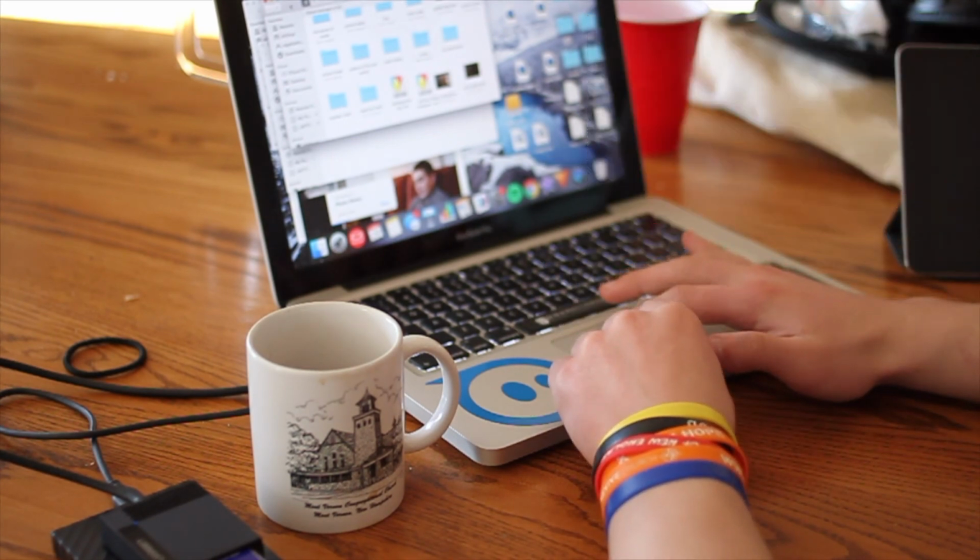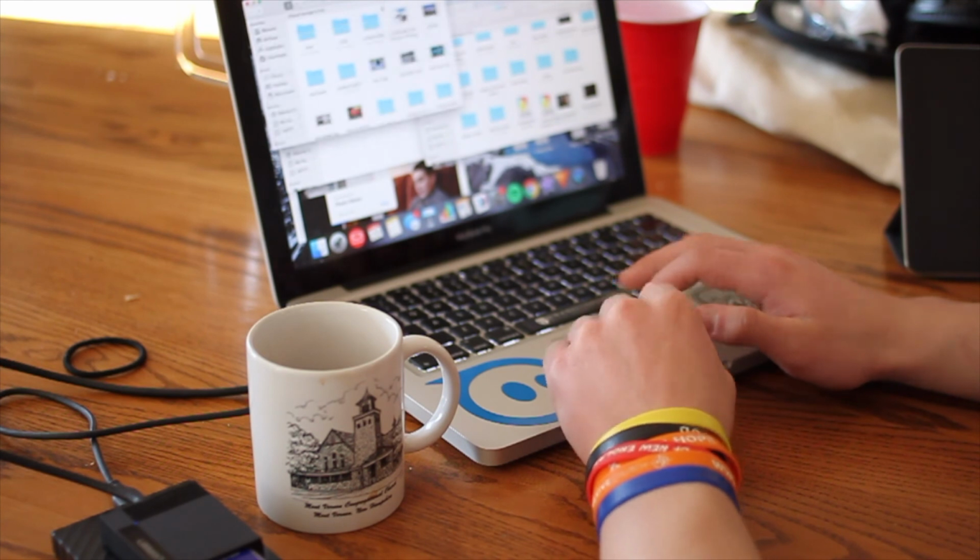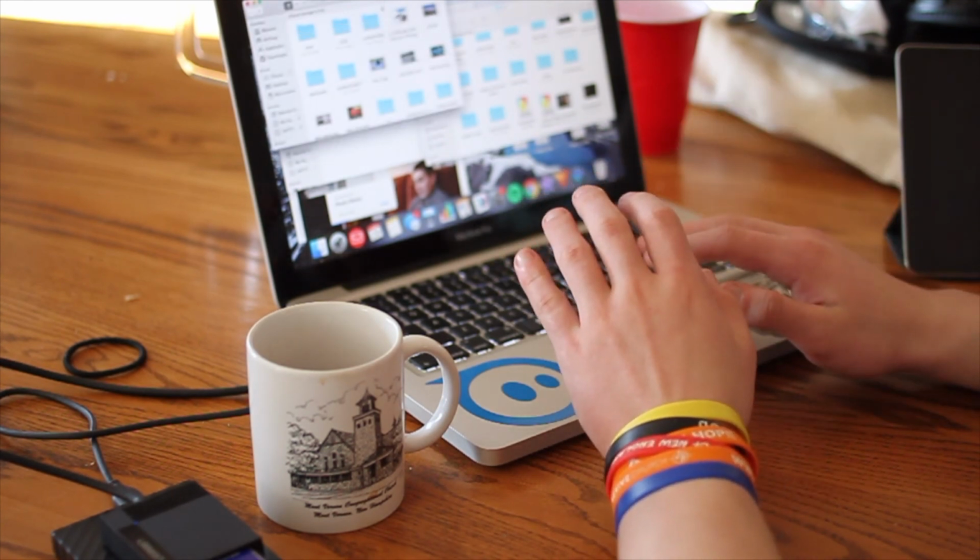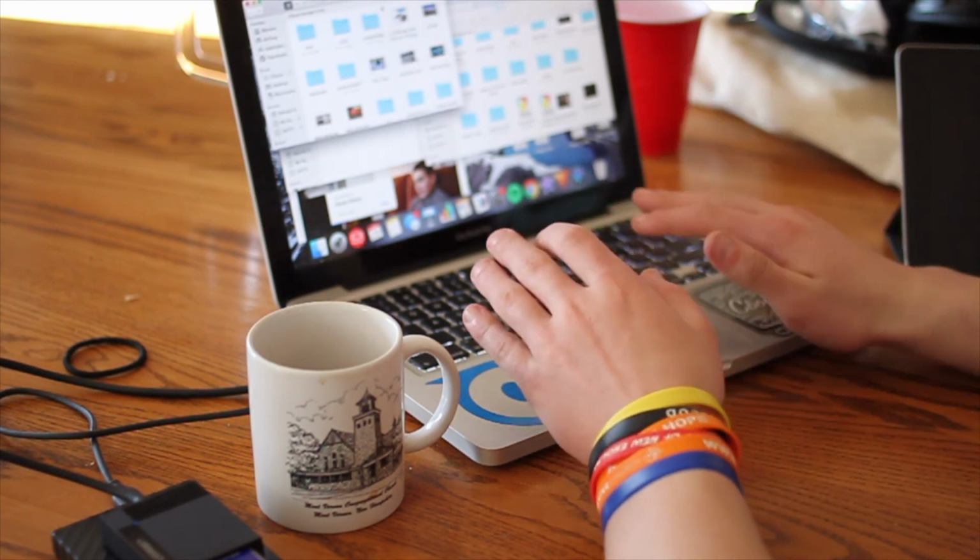So that's basically what we do to keep track of files so we can find everything and keep everything up to date and saved so we don't lose anything.